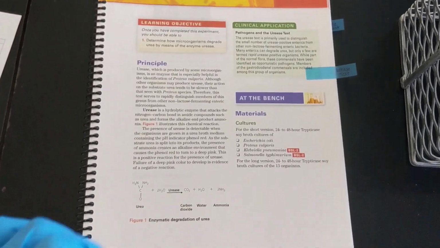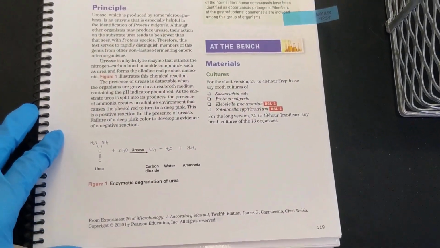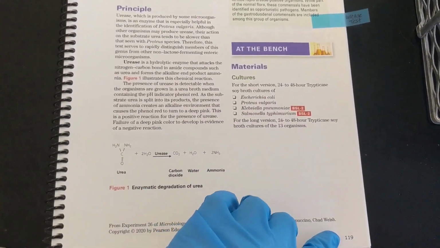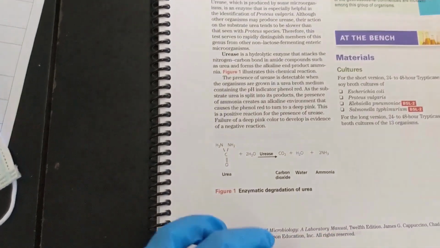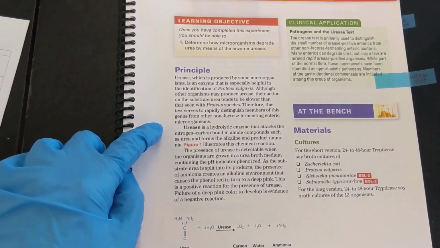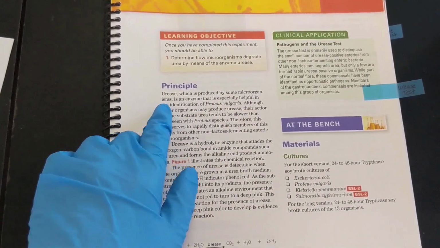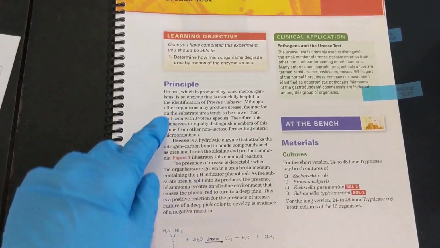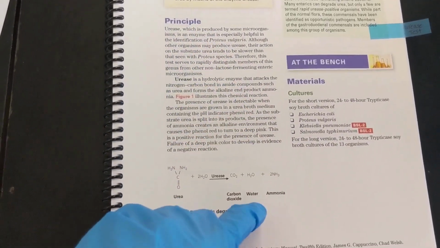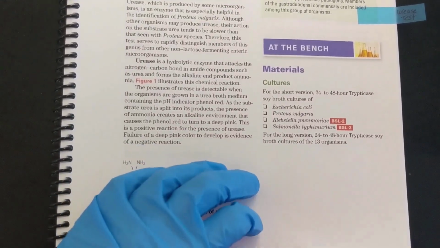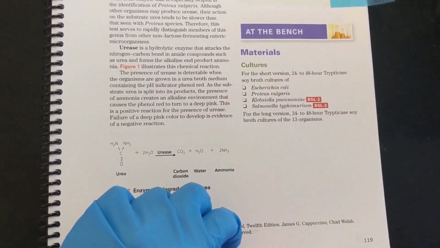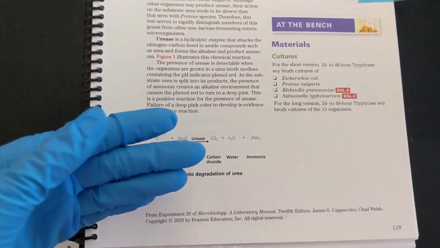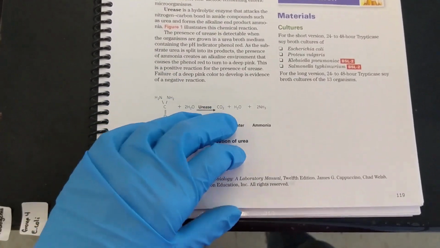So our last test in biochemical test 1, at least, is the urease test, and we need to read that. That's page 119. So this explains the principle that urease, which is an enzyme, is produced by some microorganisms, which is helpful also in identifying P. vulgaris. So this gives you a good idea of how we can identify it. So basically our broth contains a pH indicator, which we'll see in just a second.